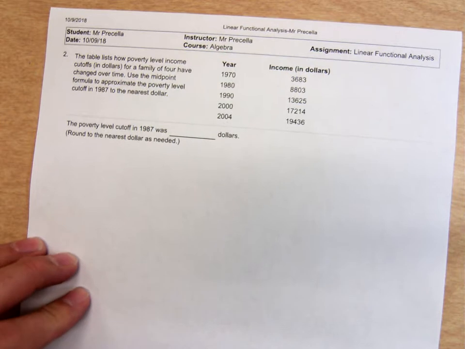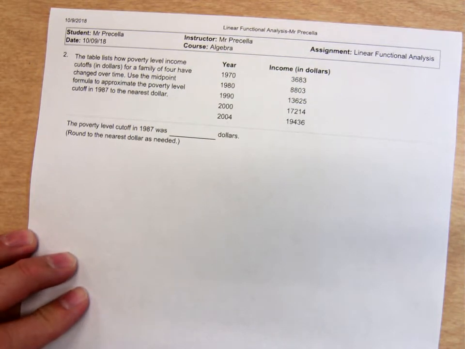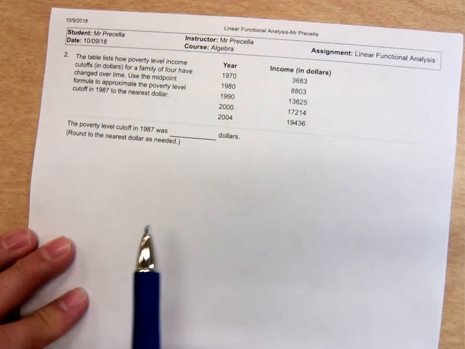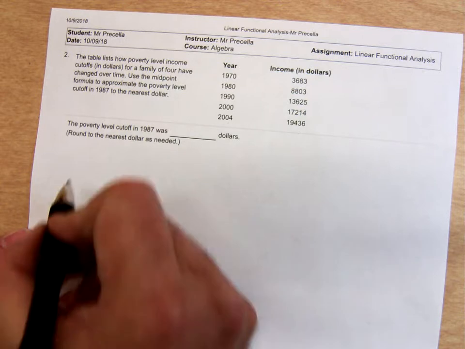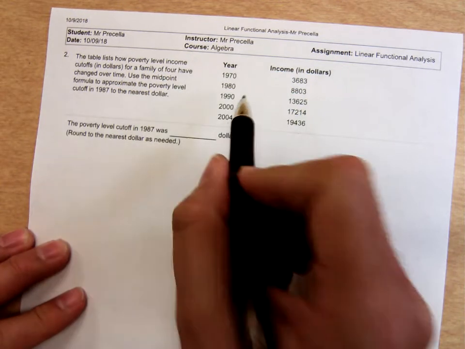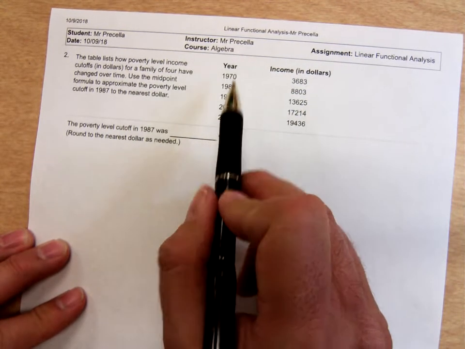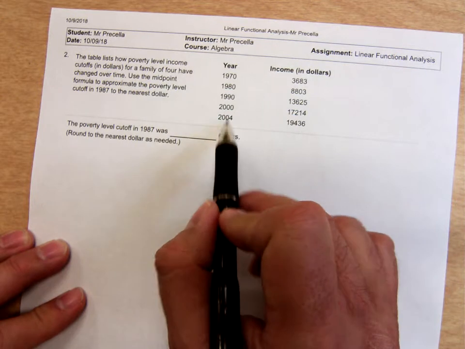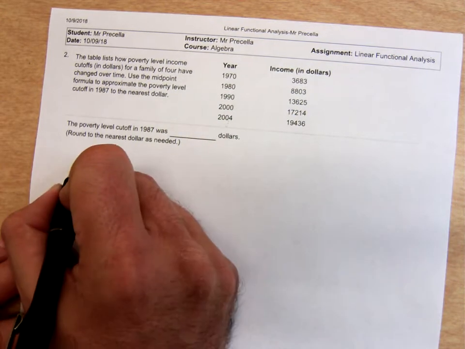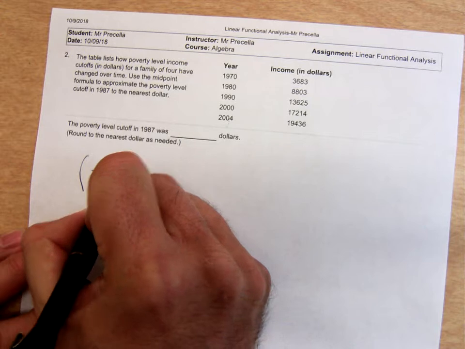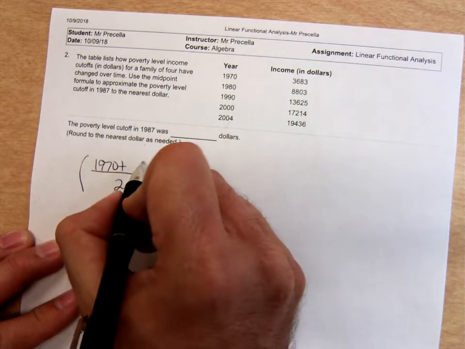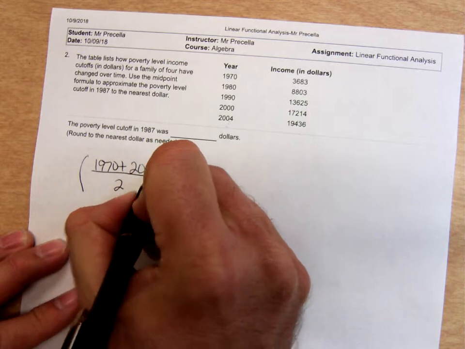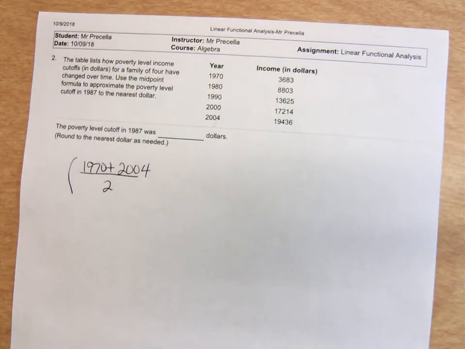Well, this one doesn't have a nice graph like that. So let's verify that the midpoint formula will actually work for this. Let's make sure that 1987 is the year right between 1970 and 2004. If I add those years together and divide by 2, in other words, if I average them, do I get 1987?